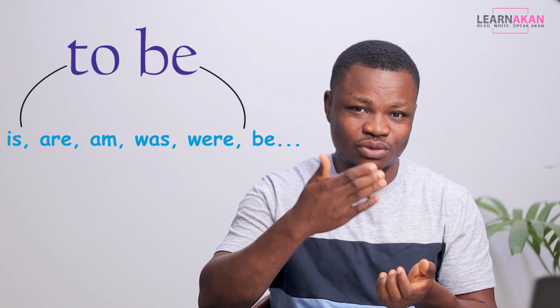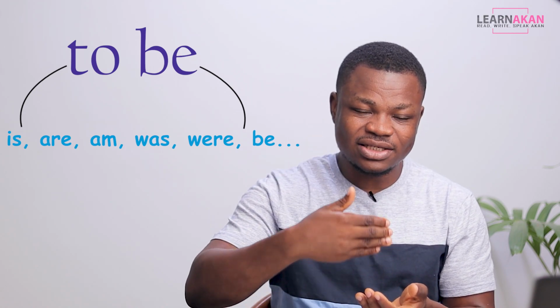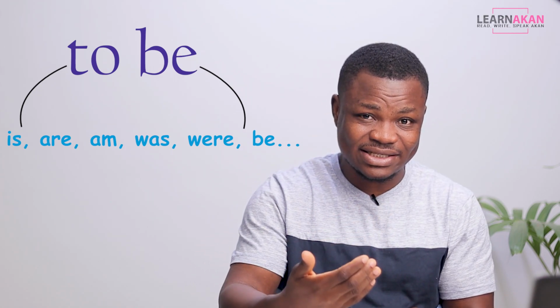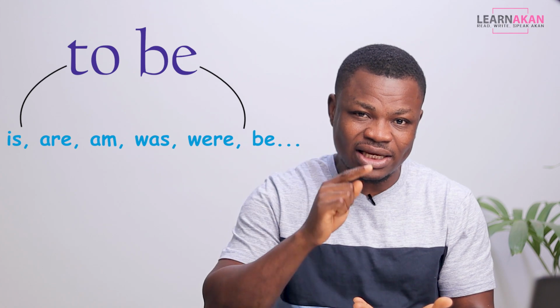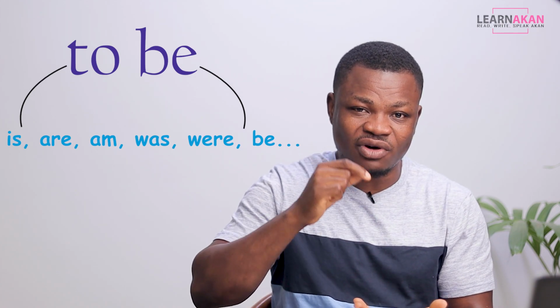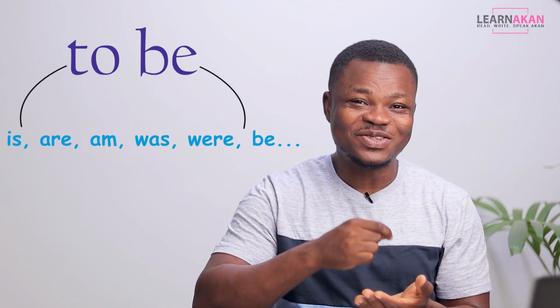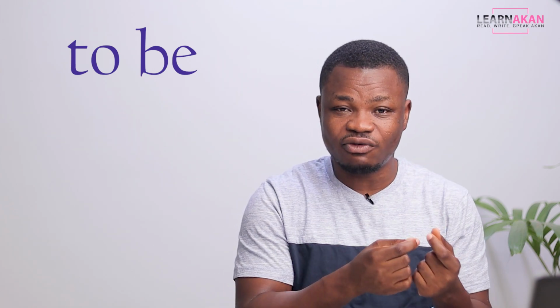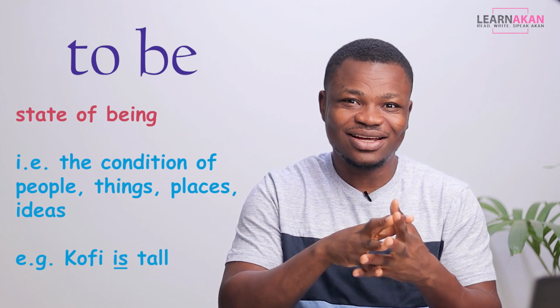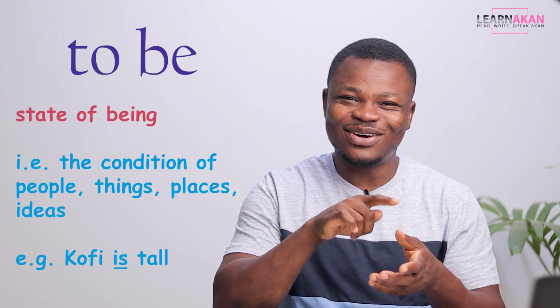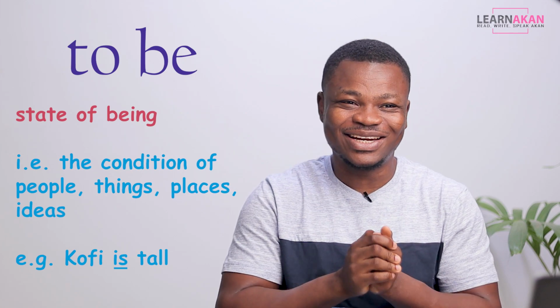So, like I said, we are going to dedicate each of our subsequent lessons in the series to look at each and every to be verb form that we have and how to use them appropriately. Basically, we use the to be verb to describe states of being. Just as the name suggests, we have Shakespeare, to be or not to be, that popular line.